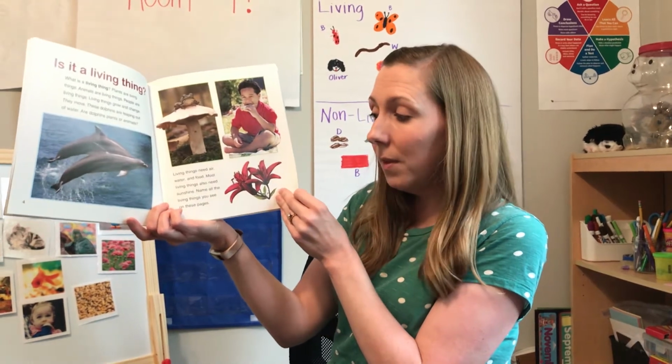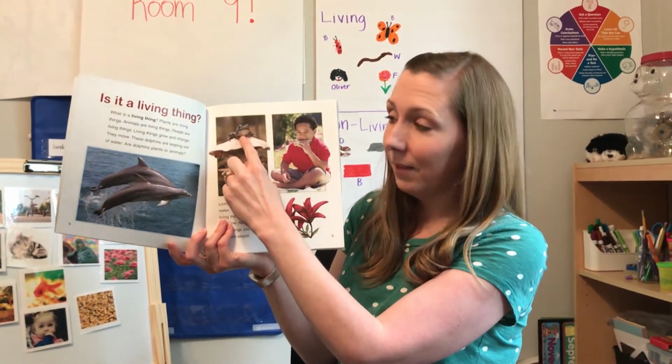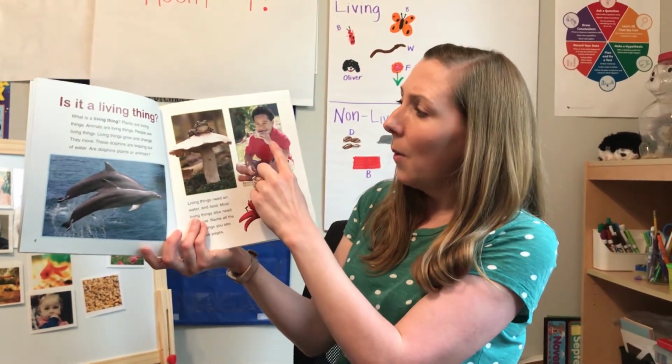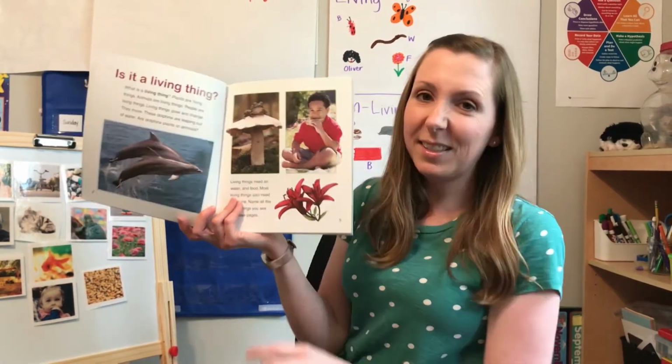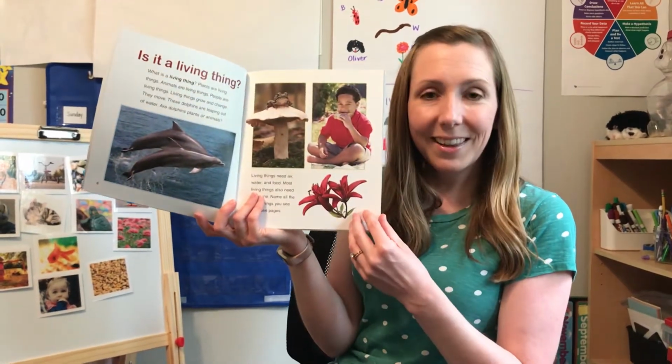Name all of the living things you see on these pages. Well, I see a frog. I know that's a living thing. What do you think about a mushroom? I think it's a living thing too. What about this little boy? Oh, well, we said the people are living things. What about his sandwich he's eating? That is not a living thing. And flowers are living things too.